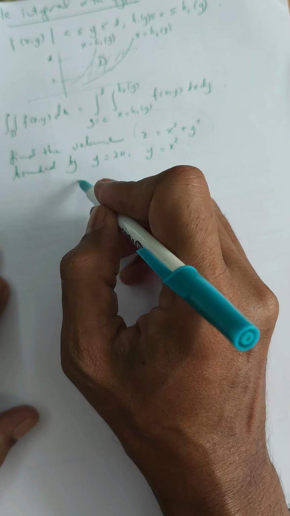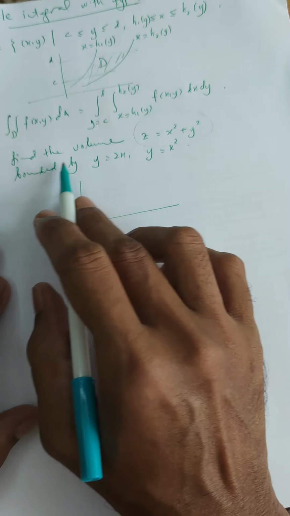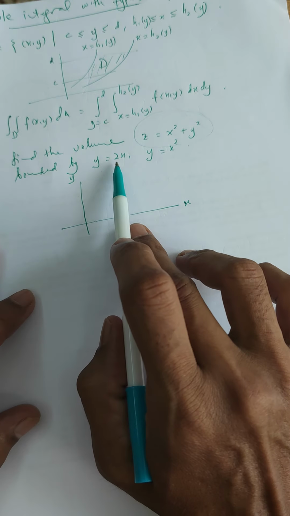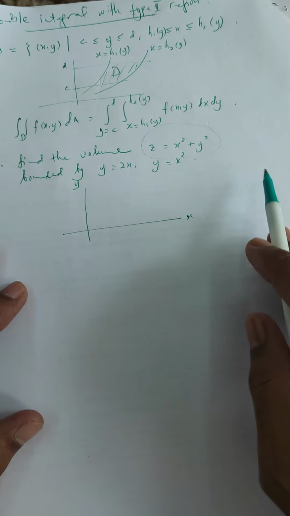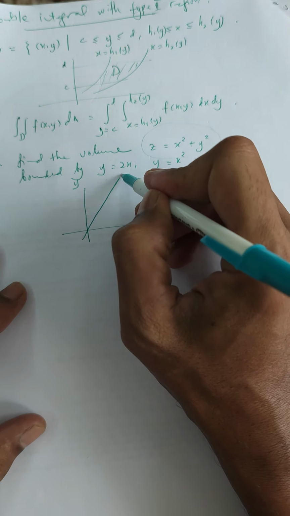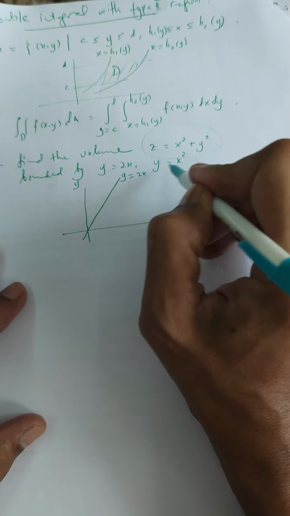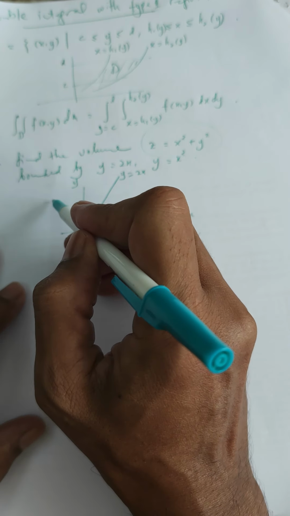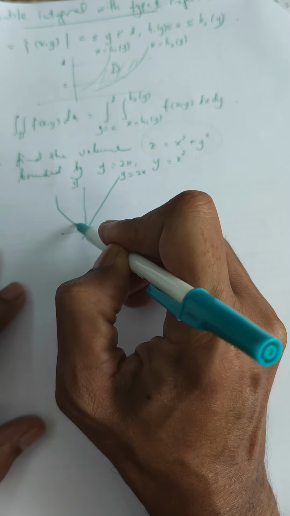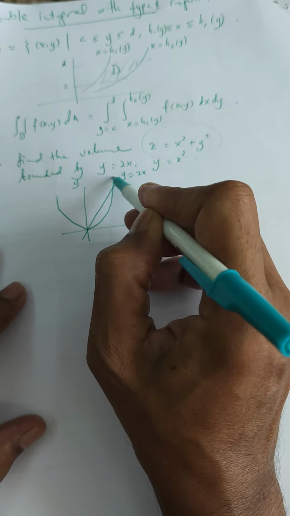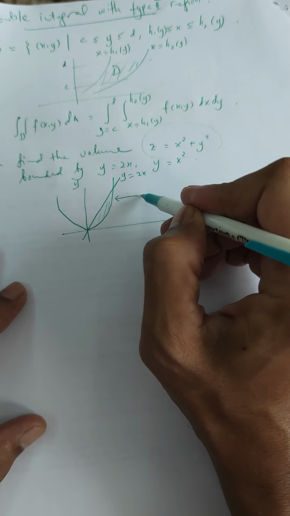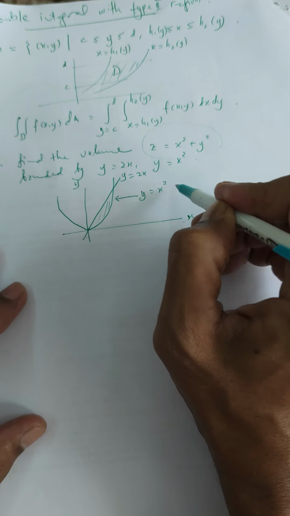So for x and y, just look at that region. We have y equal to 2x, and y equal to x squared is something like that. So this is our region, and this is y equal to x squared.